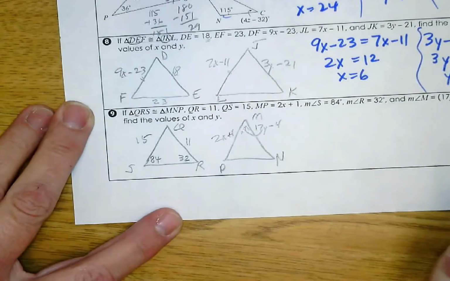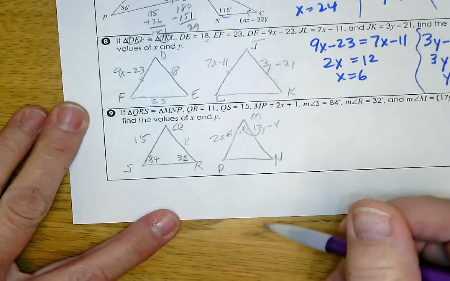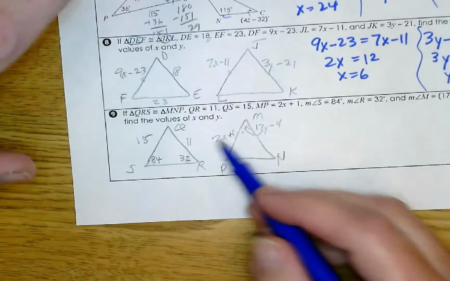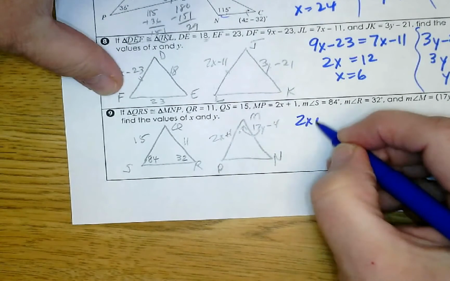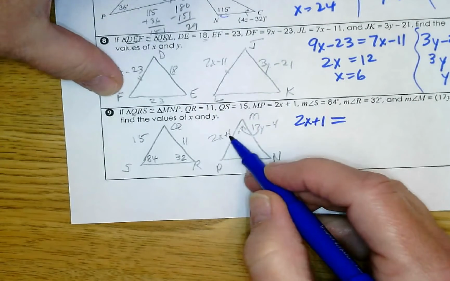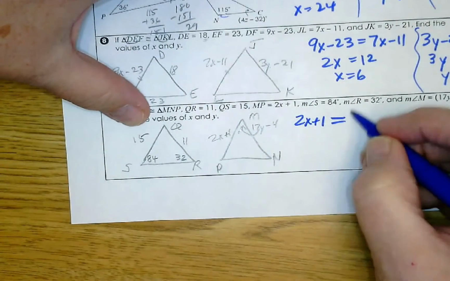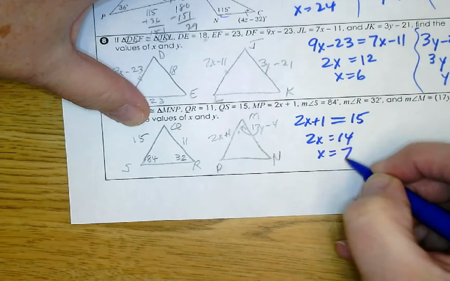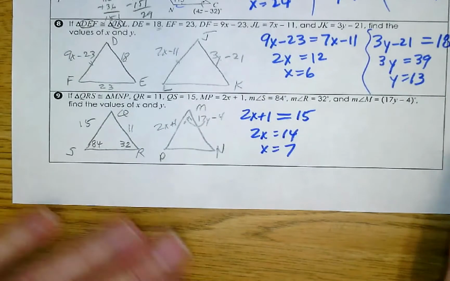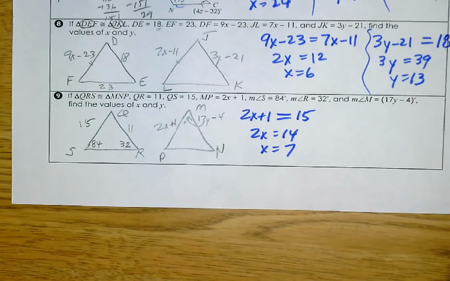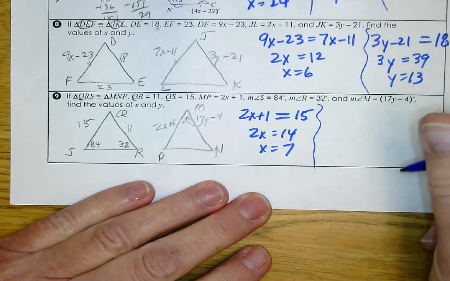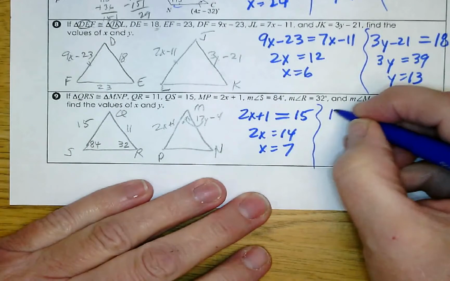Okay, so if you look at the x expression, the x expression is 2x plus 1. That matches up or corresponds with the 15. Okay, so x equals 7. The y expression has to be 17y minus 4.